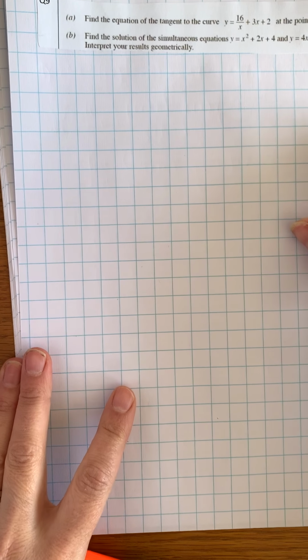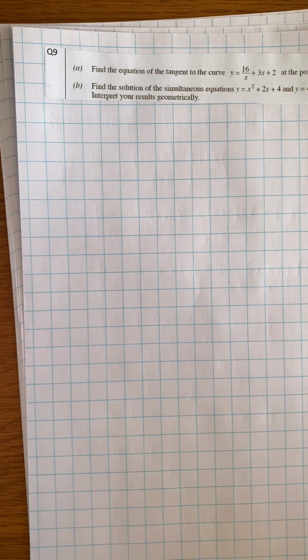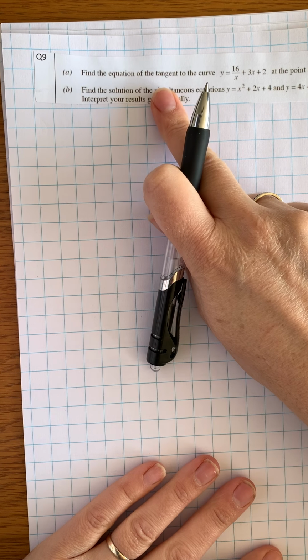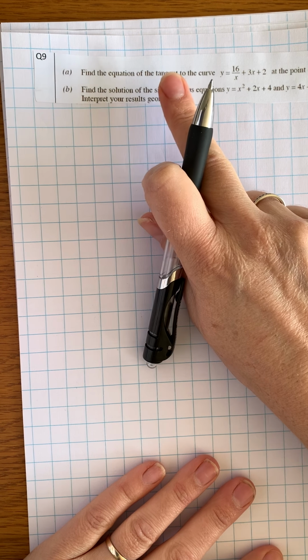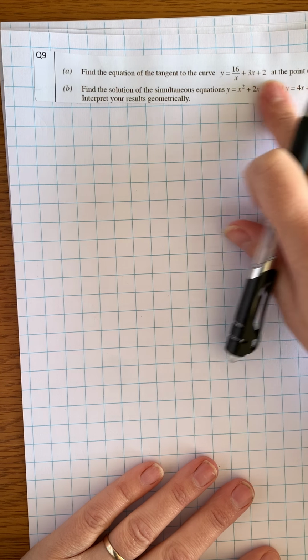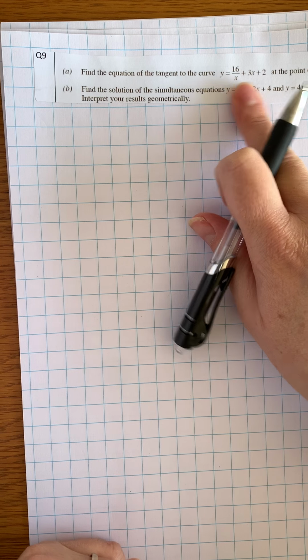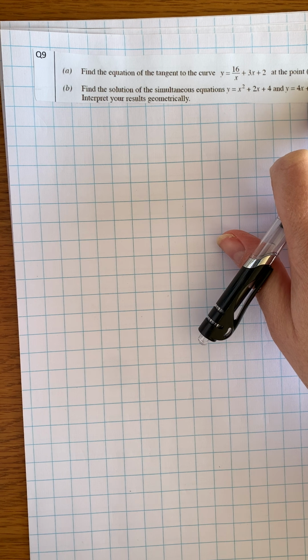Okay, question 9. Find the equation of the tangent. So the tangent is a straight line. To get the equation of a straight line, you need the gradient and a point. So I need to find the gradient of that, which you find by differentiating. So you get dy by dx, and there's my point.